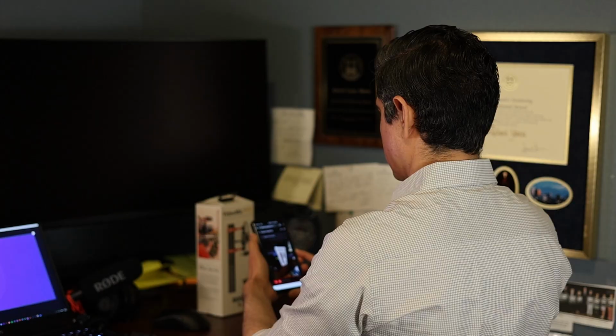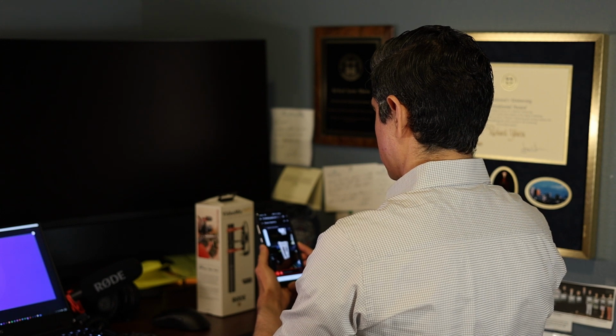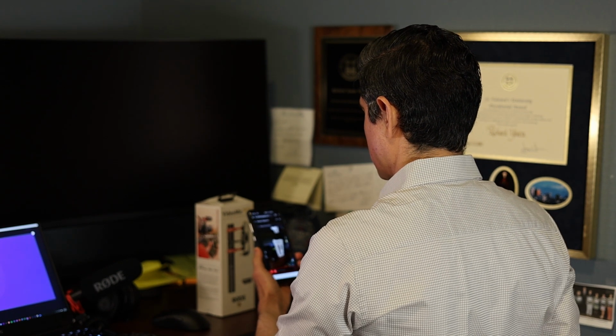All right, now I'm going to show you another really cool feature of this Stream Real-Time function, which is the ability to share your camera. So I'm going to turn over to another angle and I'll show you how that works. Hey, Gemini, can you hear me? Okay, I see a box for a Rode VideoMic NTG. Is there anything you would like to discuss about it?